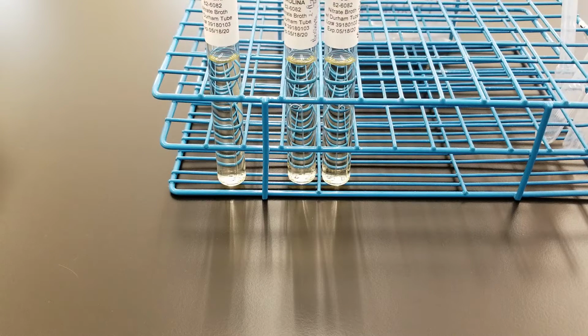So usually if you see other species of Neisseria other than lactamica and meningitidis and gonorrhea, or other species of Moraxella other than catarrhalis, then you're expecting that that would be a contaminant.